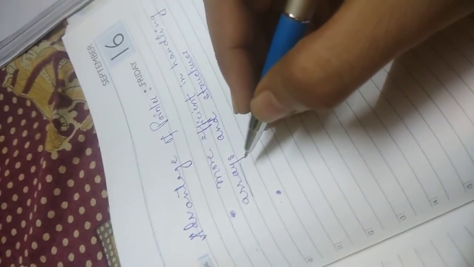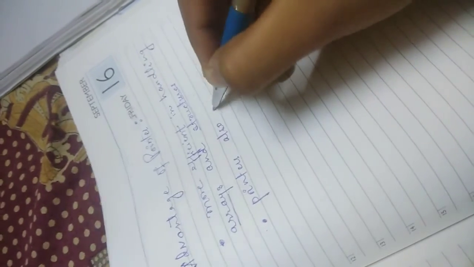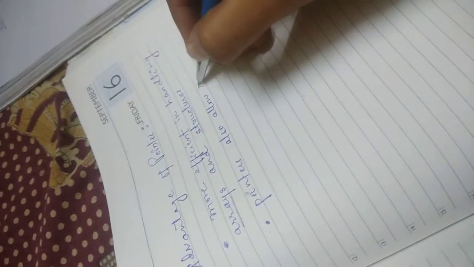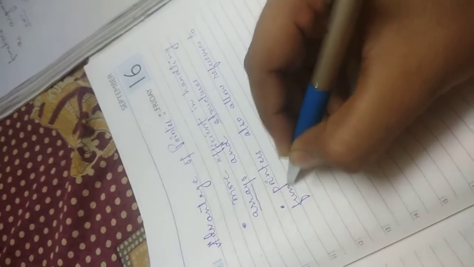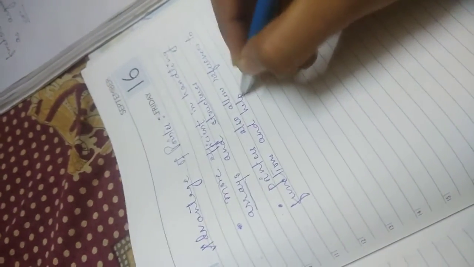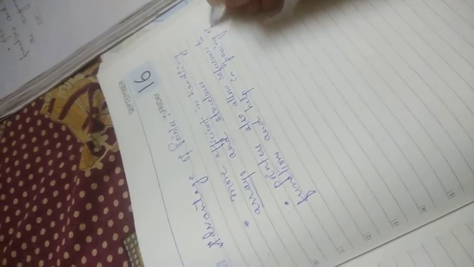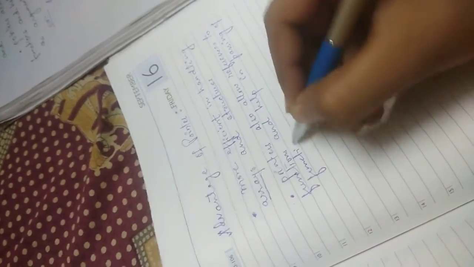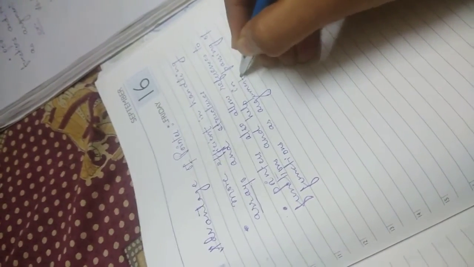So the next thing is pointers also allow references to functions and help in passing of functions as argument to other functions.